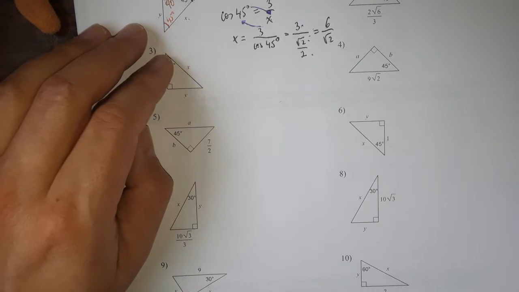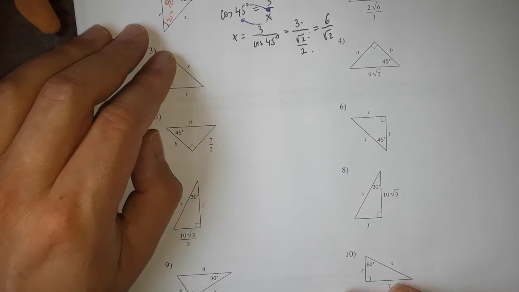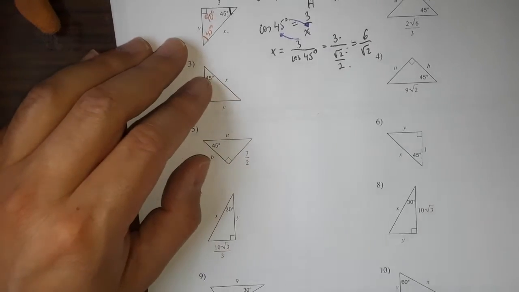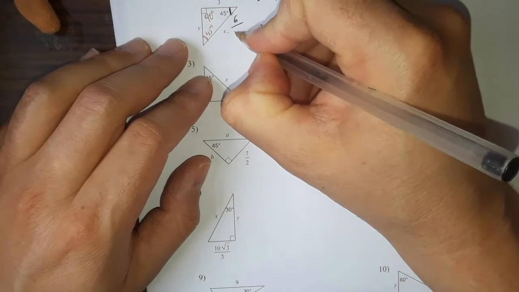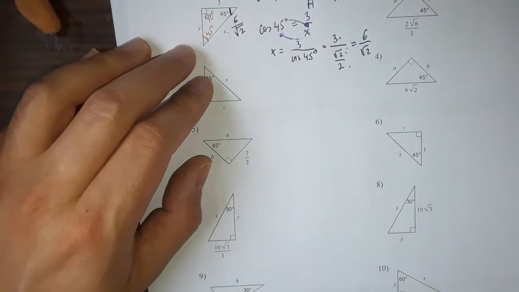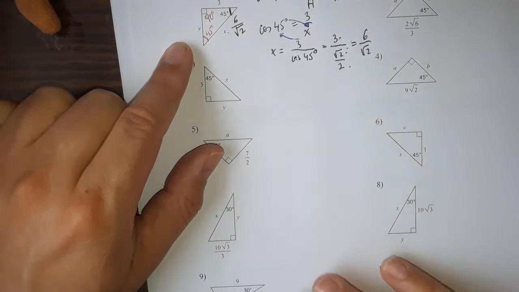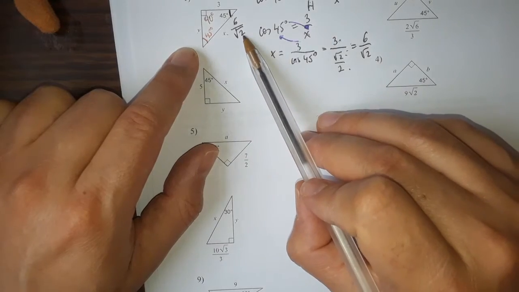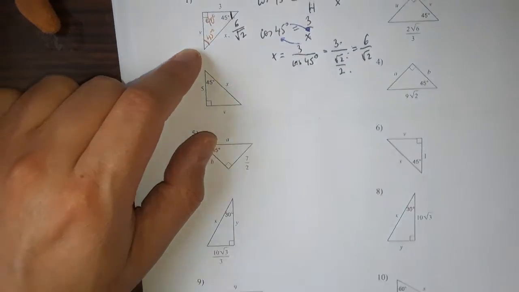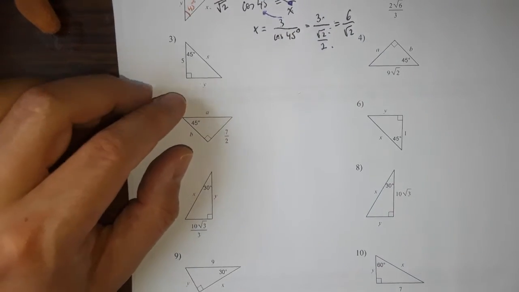Now, how do we solve for y? For y, we have x is 6 over square root of 2. It's important to point out that we're trying to give exact solutions. So please use this so you get exact solutions. Don't use the calculator for this, okay?